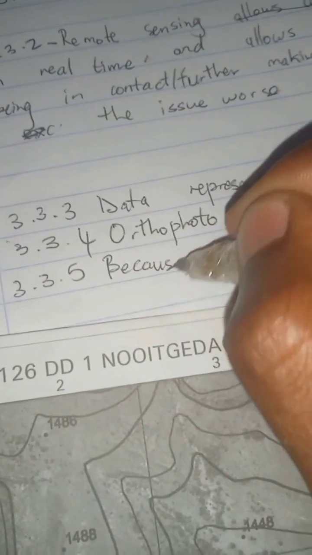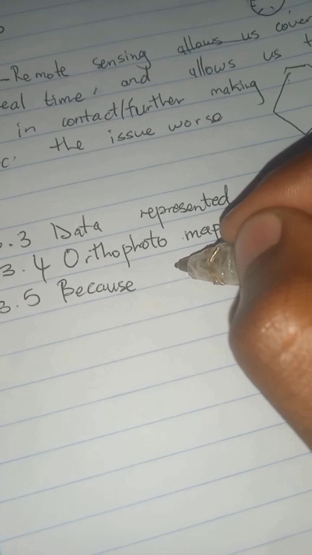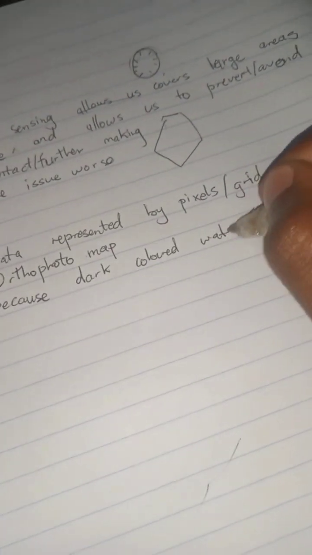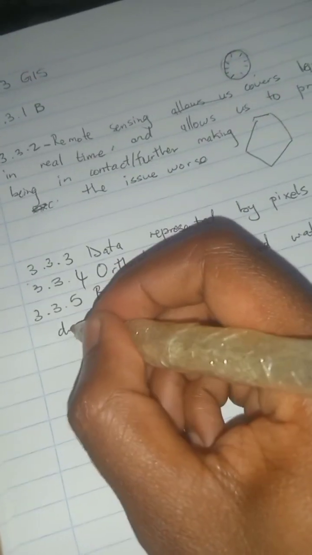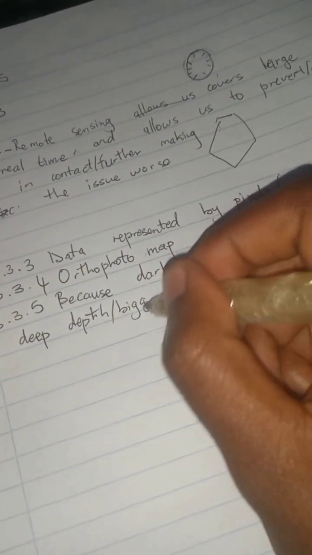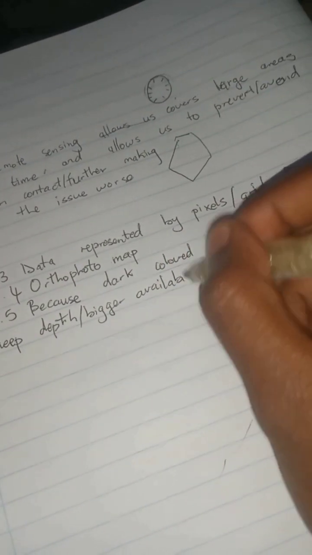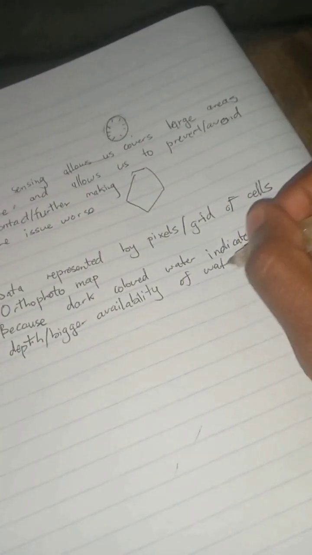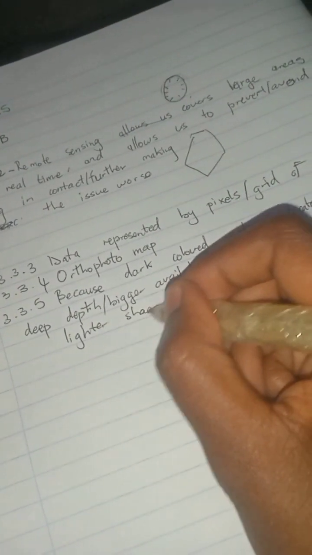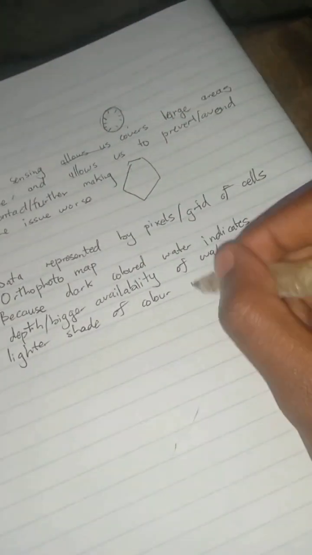Because dark colored water indicates deep depth, or rather, a big availability of water, and a lighter shade of color represents shallow water.